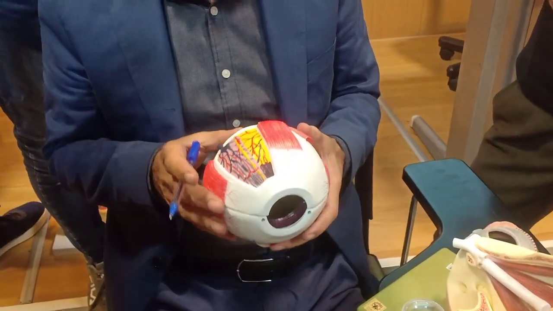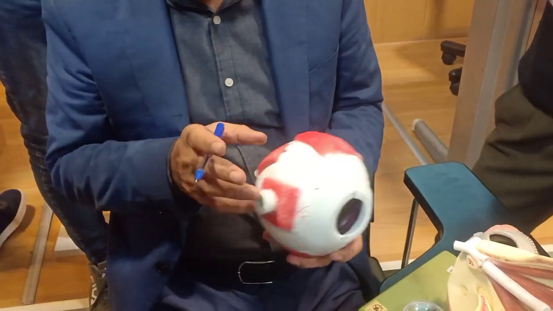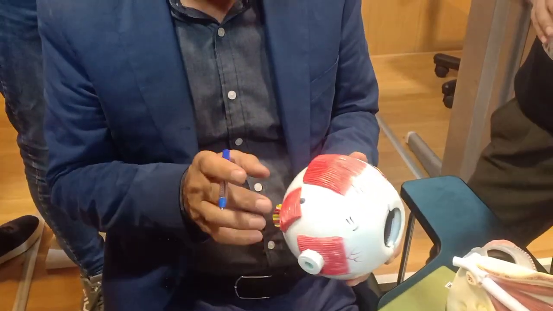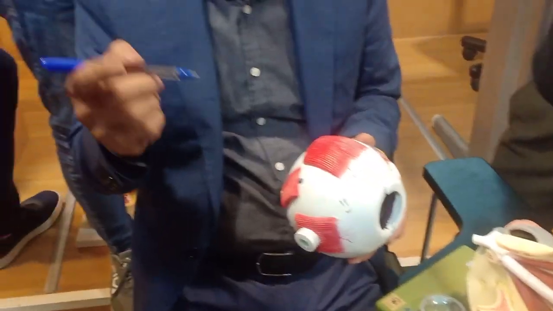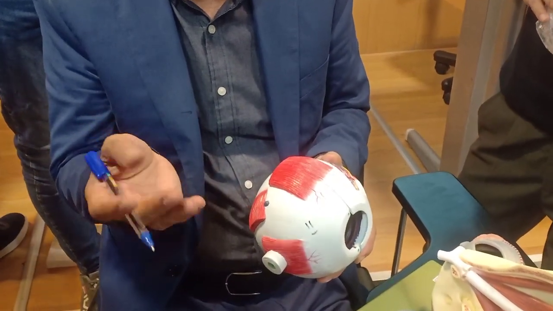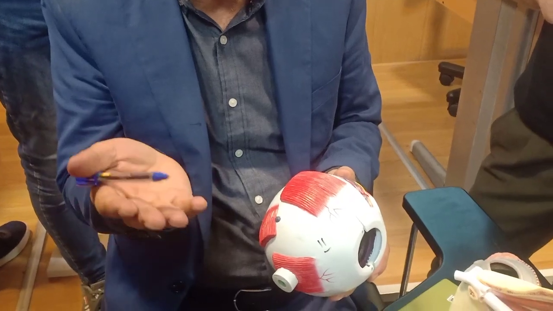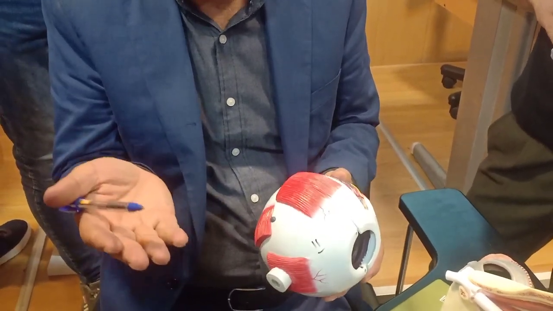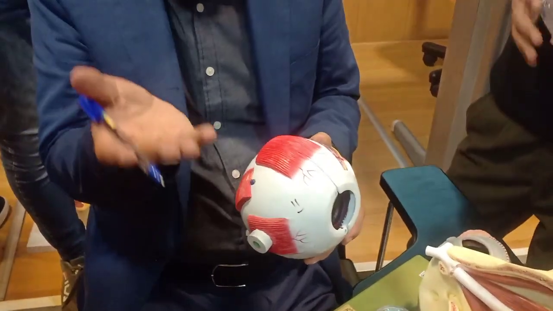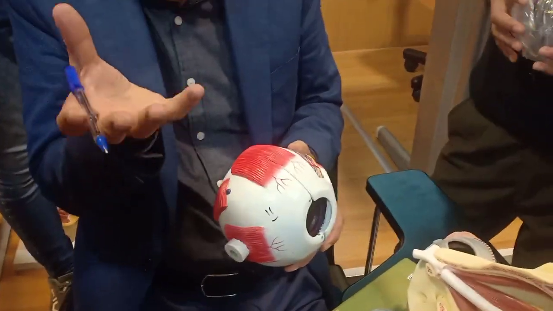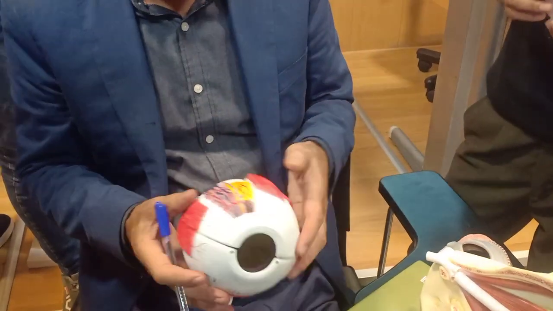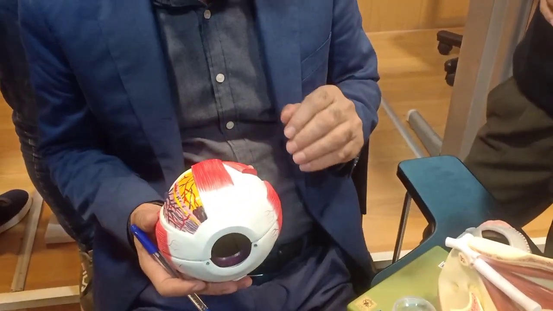And another muscle, this one, the inferior oblique. The inferior oblique originates from the orbital surface of the maxilla, the body of the orbital surface. Insertion is into the sclera. Okay.